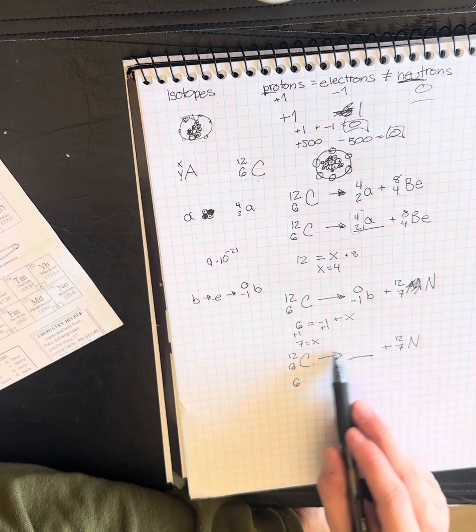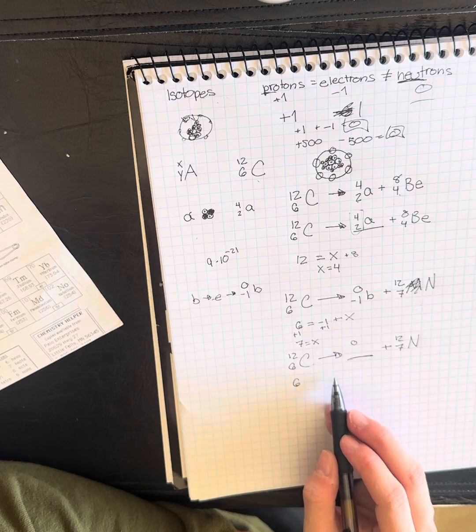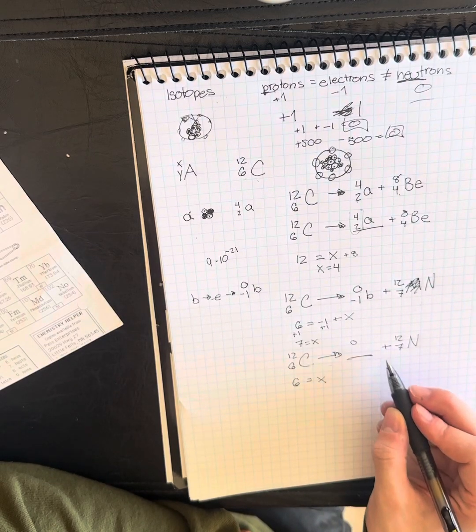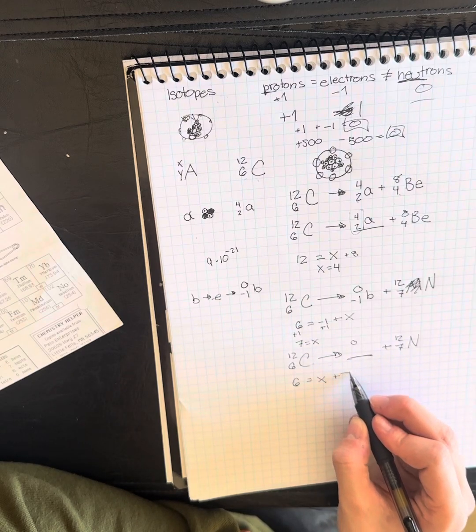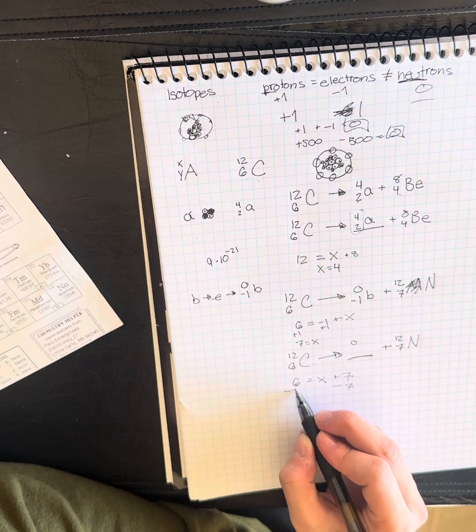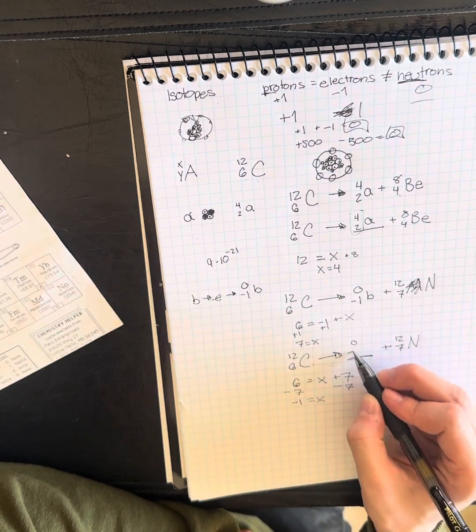There's 0 here. Okay, so there's nothing happening there. We have 6 equals x plus 7. Subtract the 7 to get x by itself. -1.